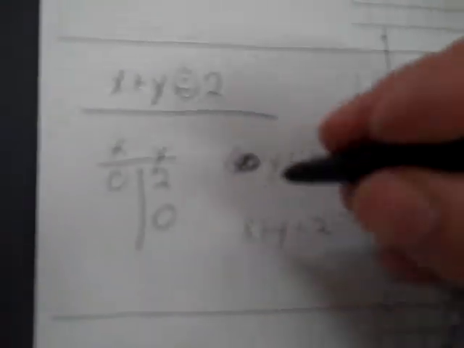Because if I get rid of x here, y equals 2. I don't even need to divide. And if I get rid of y here, x equals 2. So 0, 2. And then 2, 0. Okay, and then connect those as best you can.